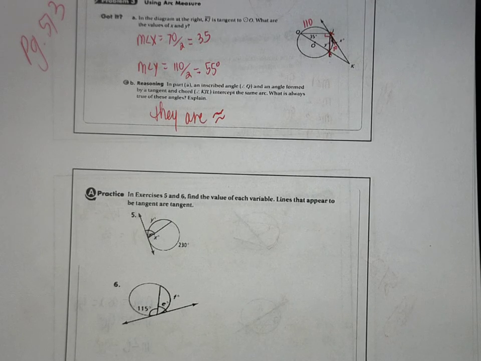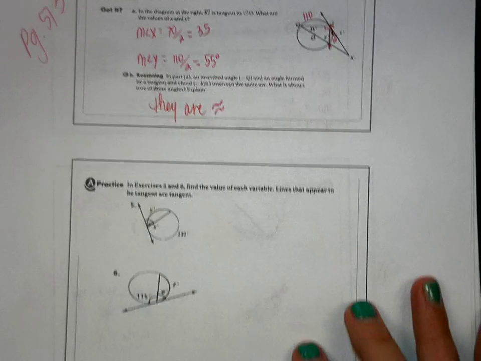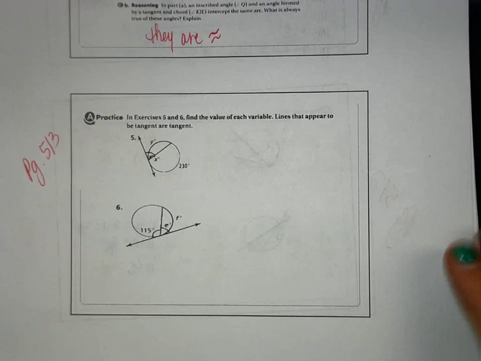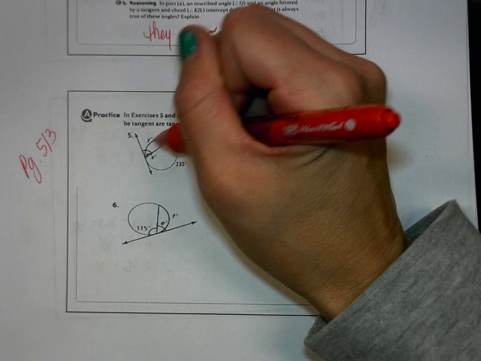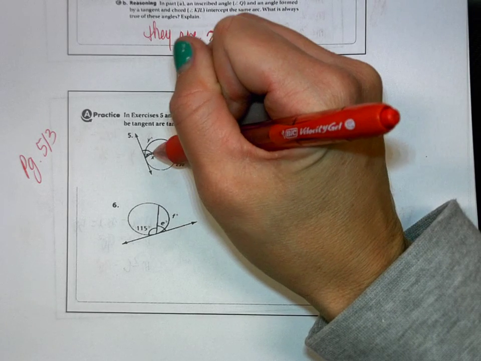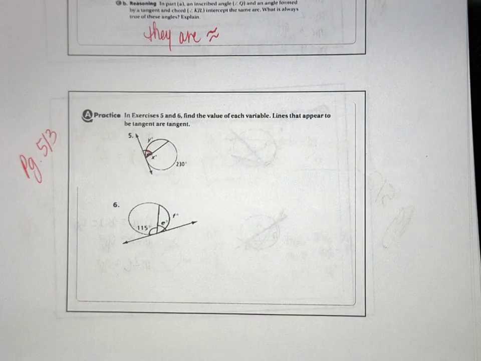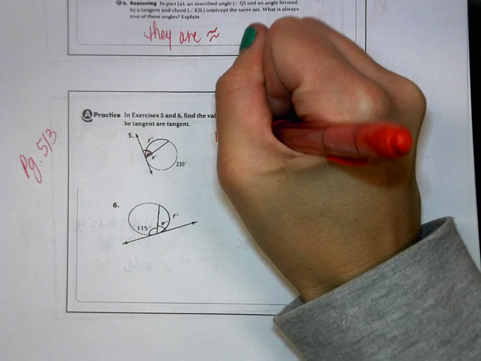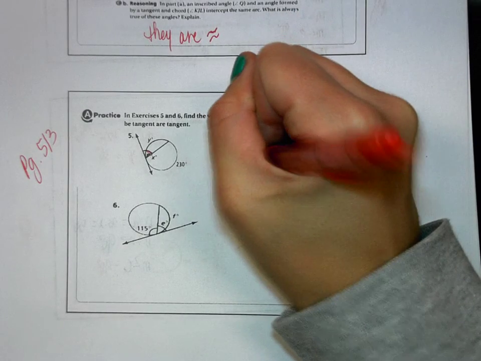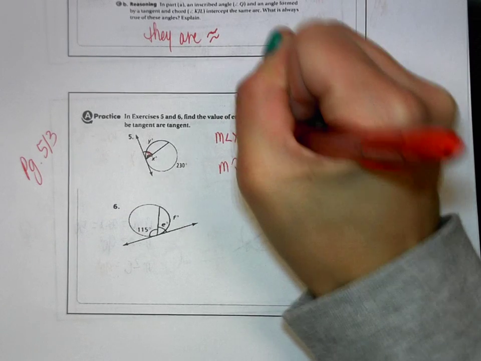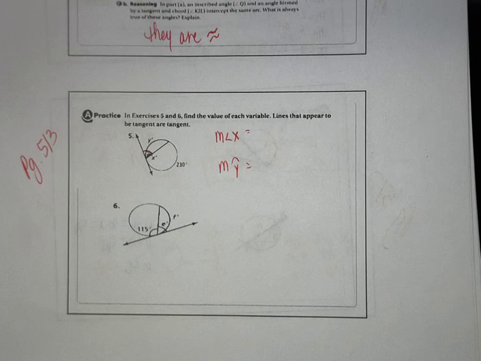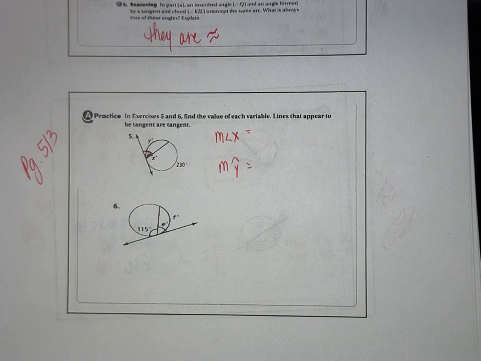Okay, page 513, number 5. Let's see if you guys can figure this one out on your own. Number 5. So you're finding this arc, y, and the angle x that's right here. And it might be easier to first find y and then find x. But not necessarily. There's lots of ways of doing it.